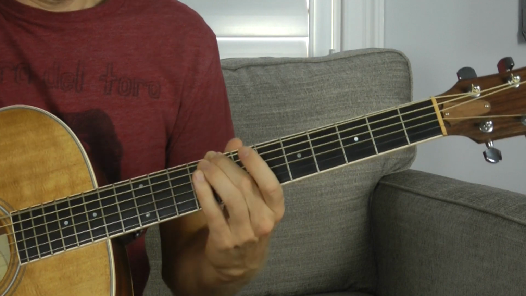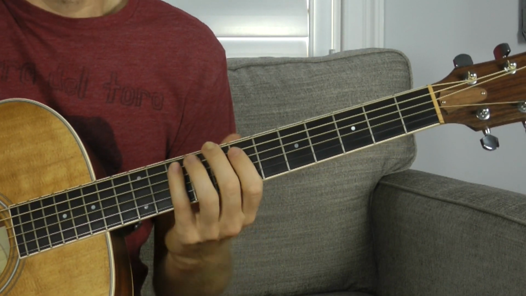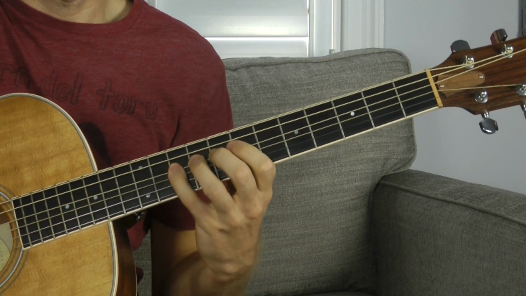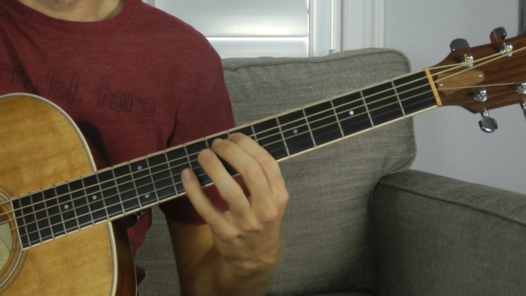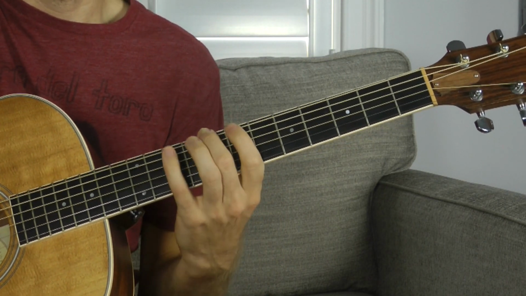So the 8th fret on the E string is a C. We're just going to play the 7 notes of C major: C, D, E, F, G, A, B, C. If you want to follow along with these frets, it's 8 and 10 on the E string, 7, 8, 10 on the A string, 7, 9, 10 on the D string.